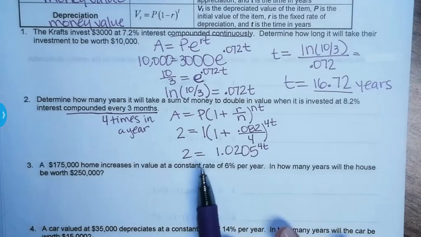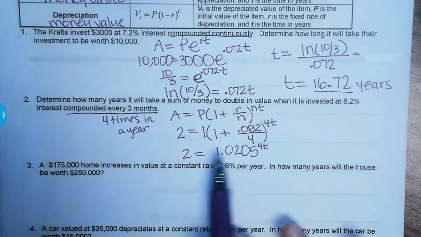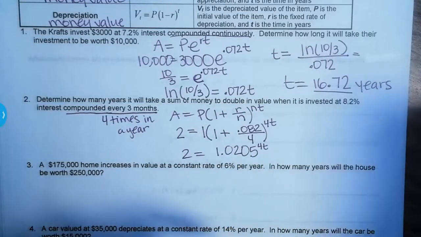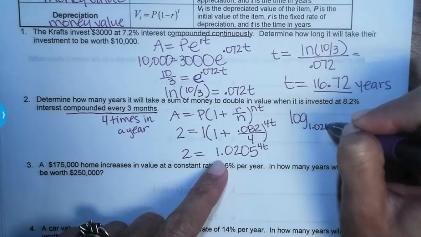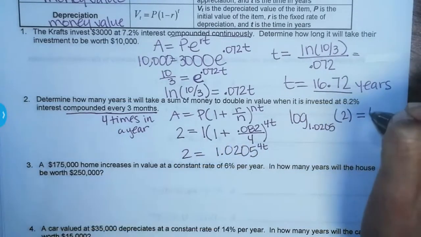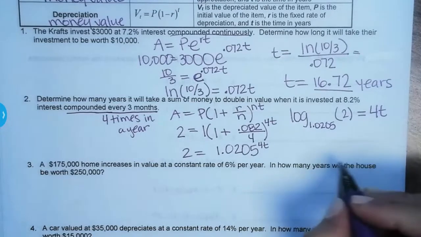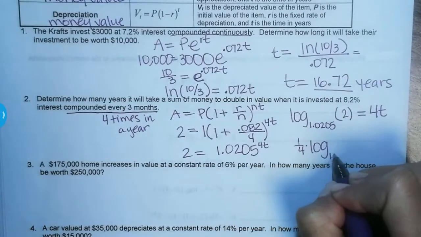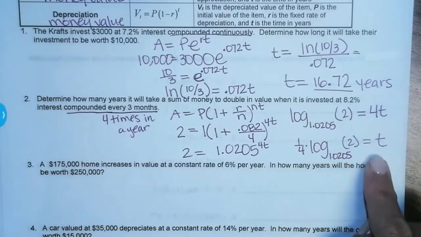So now I'm here. 2 equals 1.0205 raised to the 4t. Now I need to change this exponential equation into a log. So it's going to be log base 1.0205 of 2 equals 4t. And then I need to divide by 4. I'm just going to do 1/4 times log base 1.0205 of 2 equals t. So notice how I'm showing all my work.